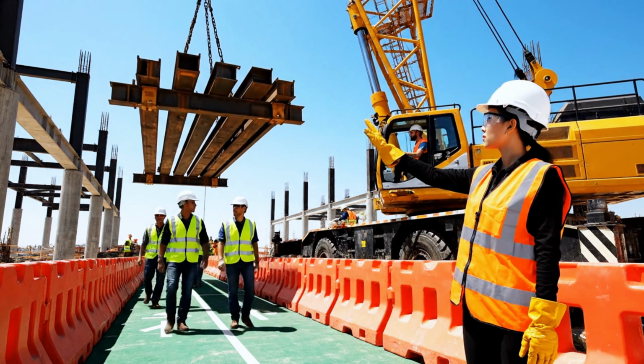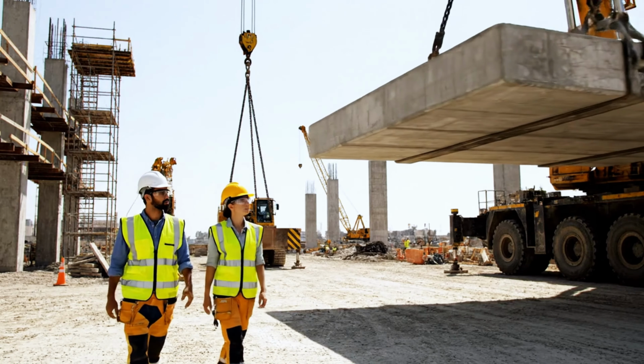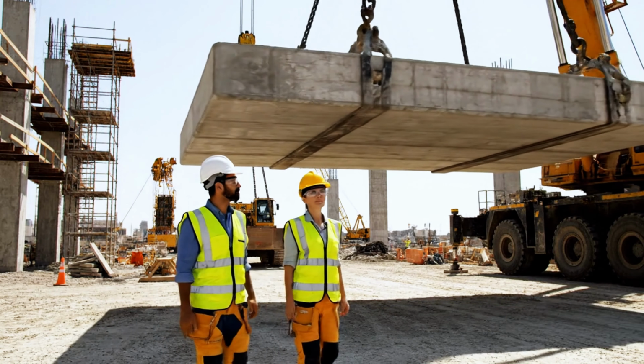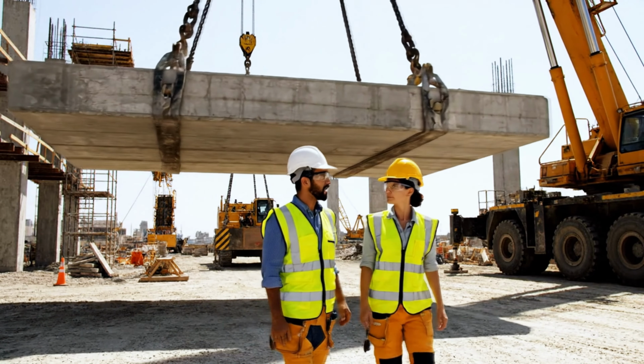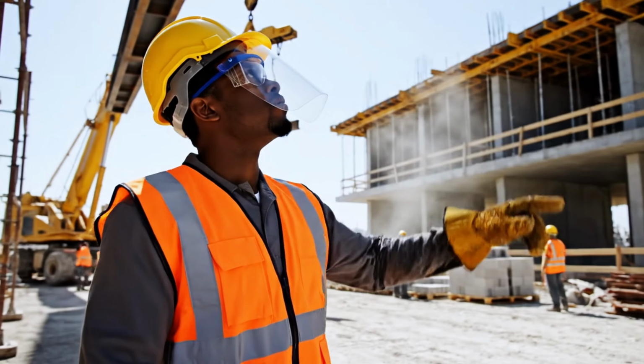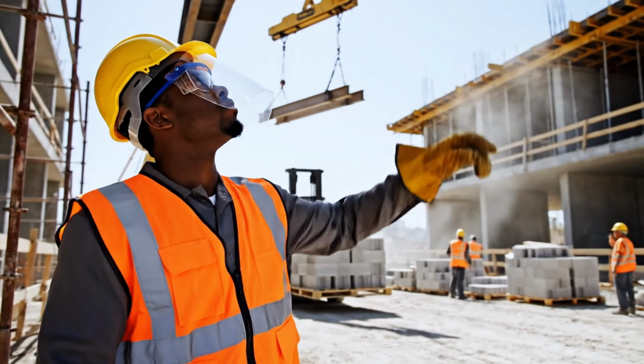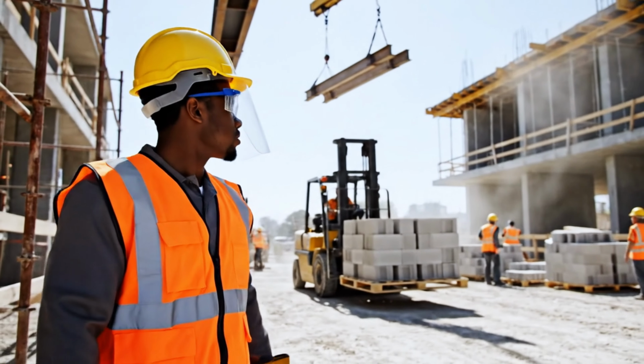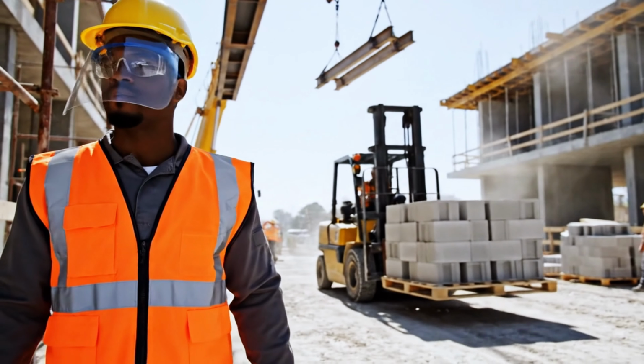For cranes, a trained signal person guides the operator. High visibility clothing is a must. Everyone follows that rule to stay seen. And one thing you never do: work directly under a suspended load. Then there's PPE. Your hard hat is the star here, built to take impacts from falling objects.